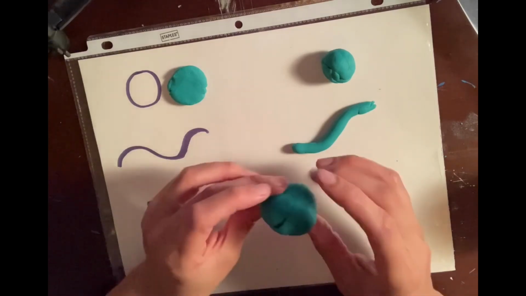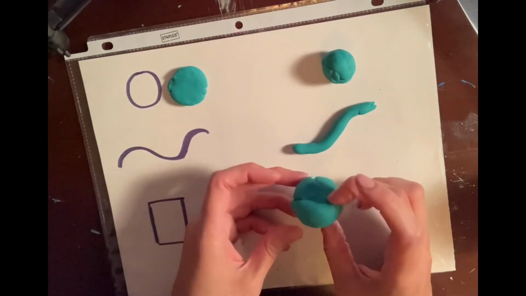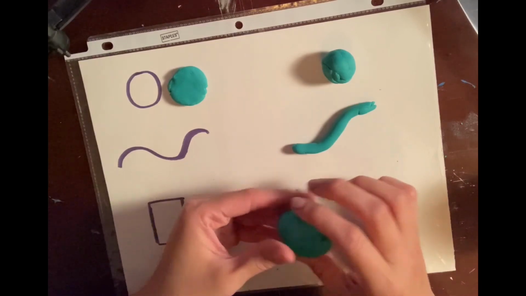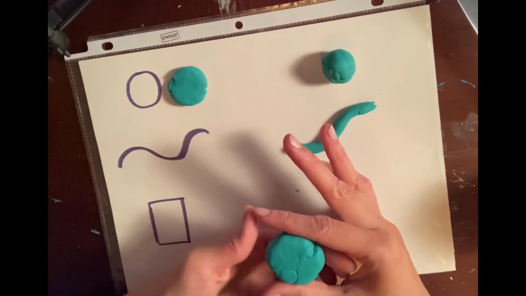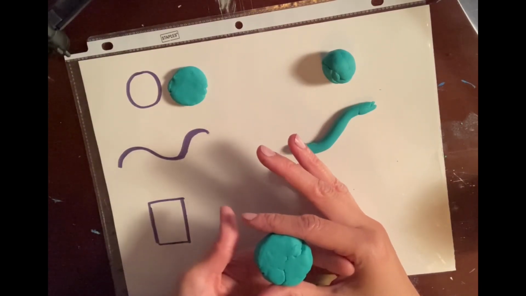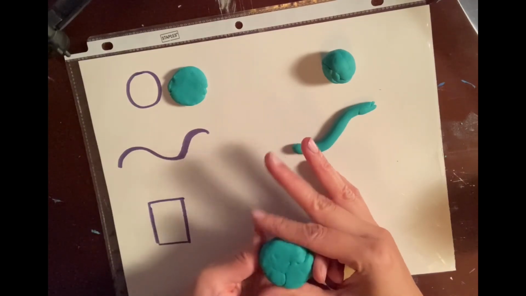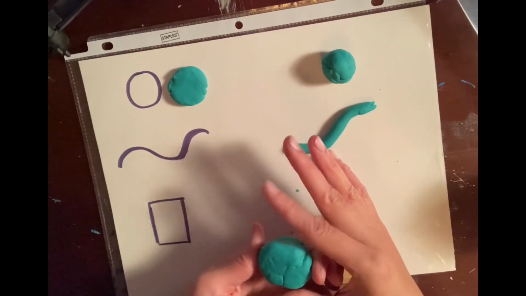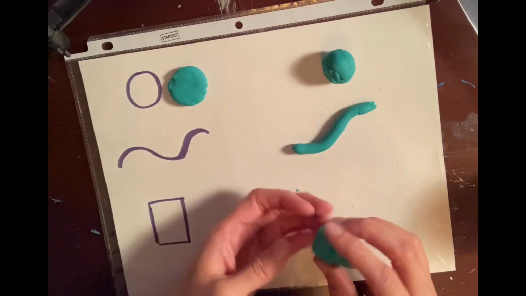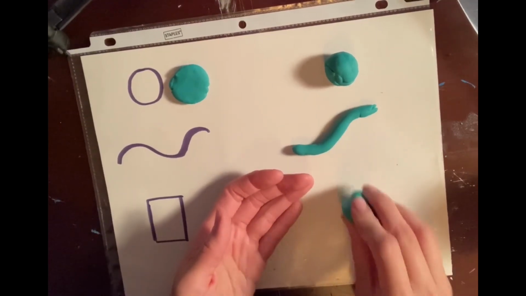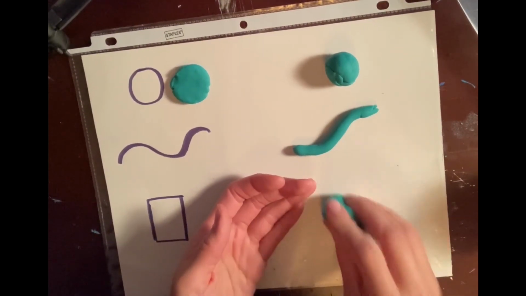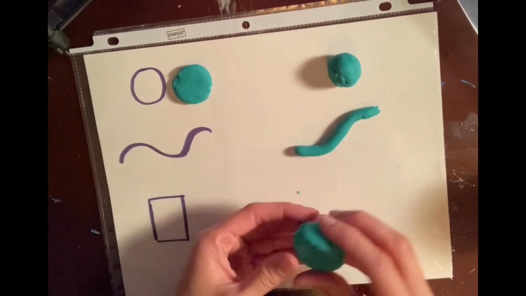So now that I have this pancake or really thick cookie or patty, whatever you want to call it, I want to squeeze to make 4 sides. You can either squeeze it with your fingers like this, or you can tap it on the table. Tap, tap, tap, tap, tap, tap. So we're trying to make flat sides.